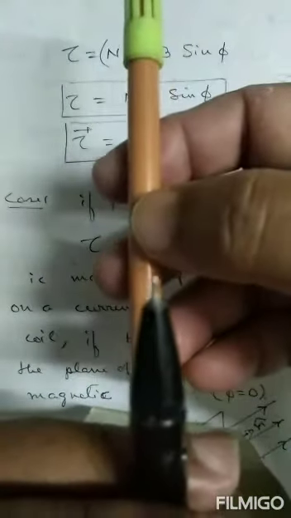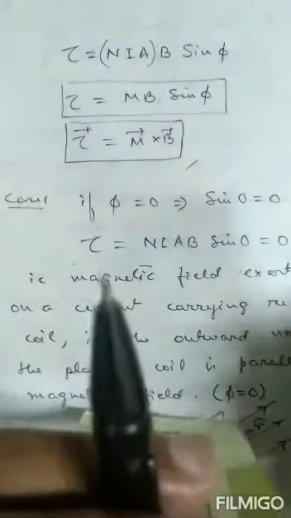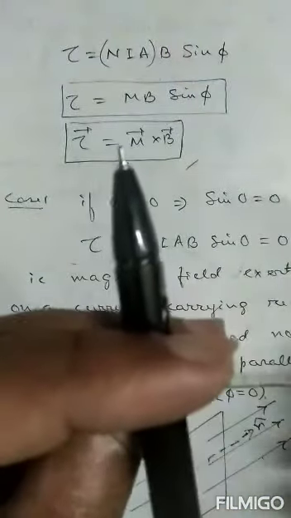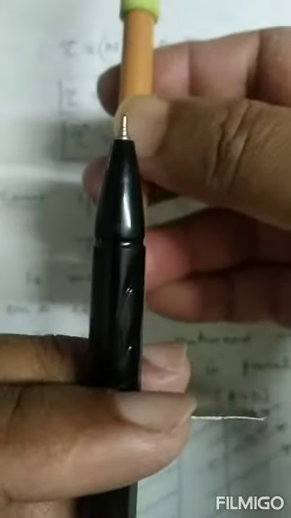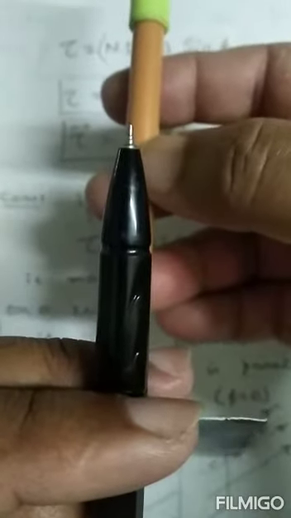If I place the plane of the coil in this situation, the outward normal and the magnetic field are parallel to each other.